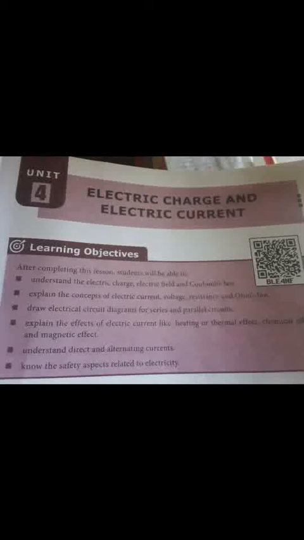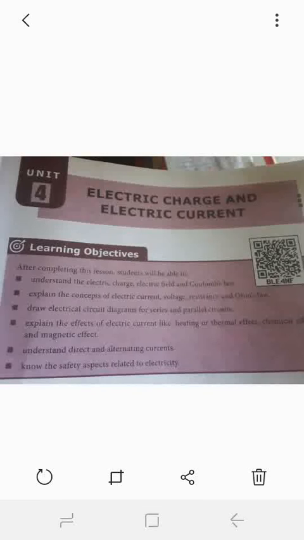Term 2, Unit 4, Electric Charge and Electric Current. What are the learning objectives of this lesson? In this lesson, you are going to learn about what is electric charge, electric field and Coulomb's law, and you are going to explain what is electric current, voltage, resistance and Ohm's law.